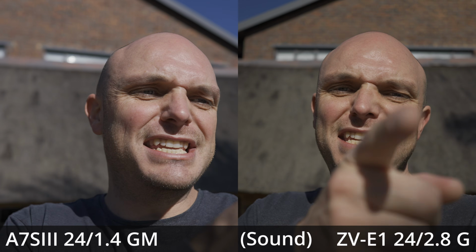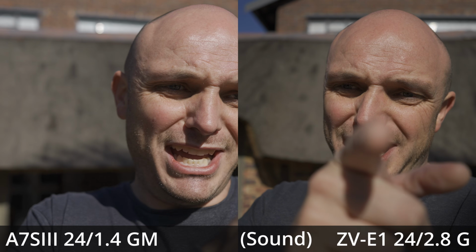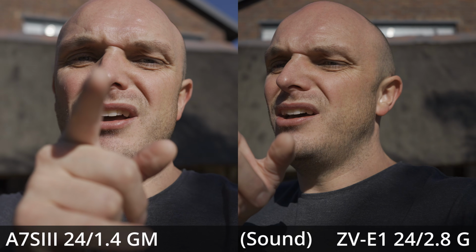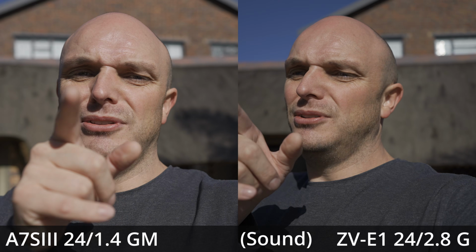So now I've just swapped the lenses back so that we can sort of compare apples to apples, kind of. So this is now the G lens 24 f2.8. This is now the G Master lens 24 f1.4, but set to 2.8.